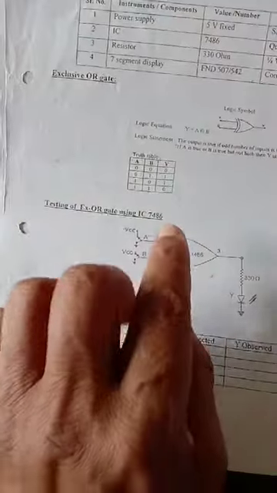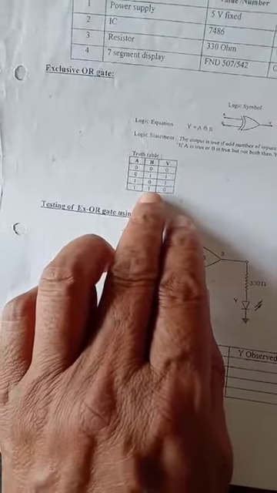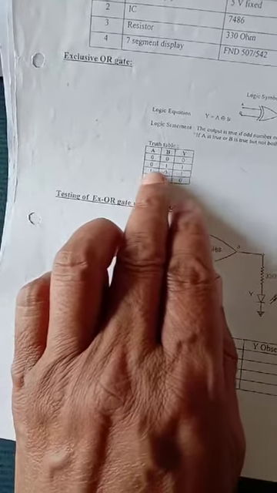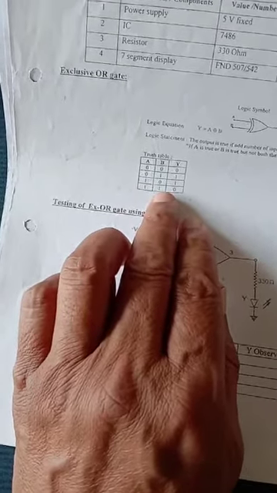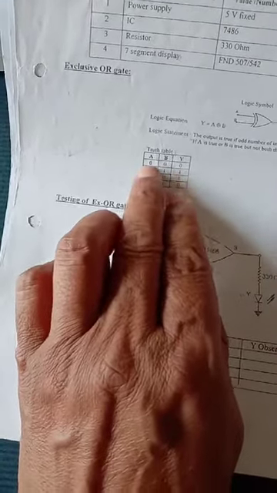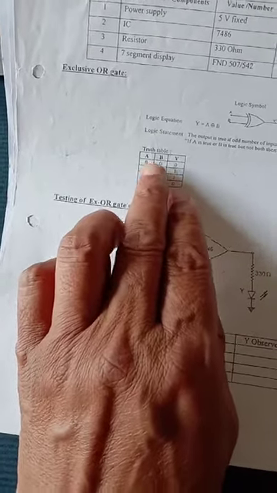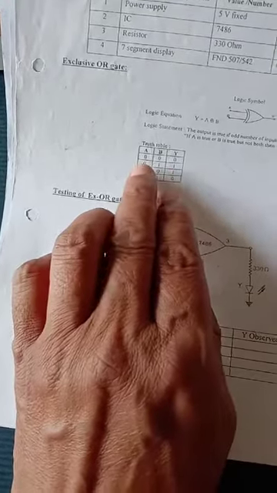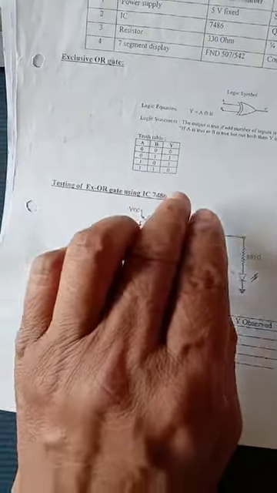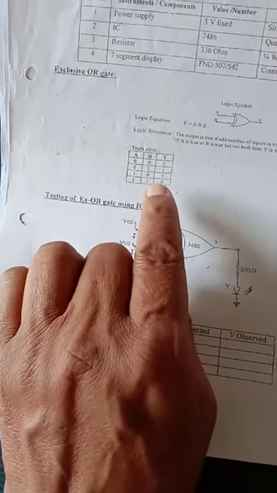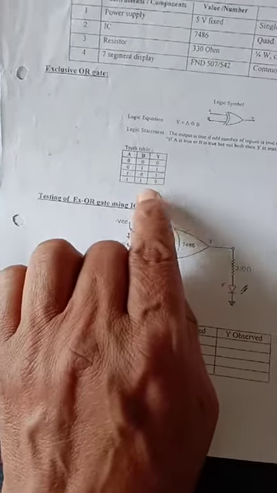So we have to first verify the truth table of XOR gate in this manner. This is the truth table of XOR gate, and we have to observe the outputs for various input conditions, that is for 0 0, 0 1, 1 0, or 1 1. What is the output of XOR gate? So we have to verify this truth table.